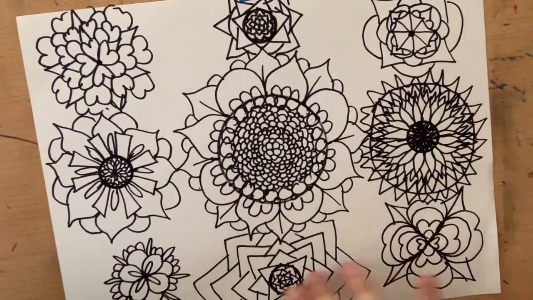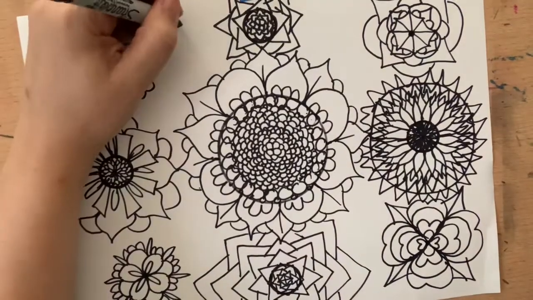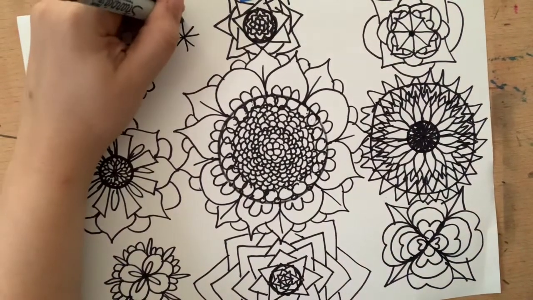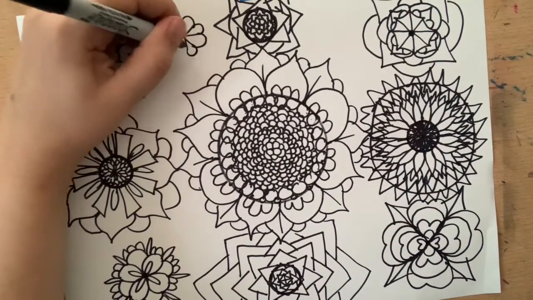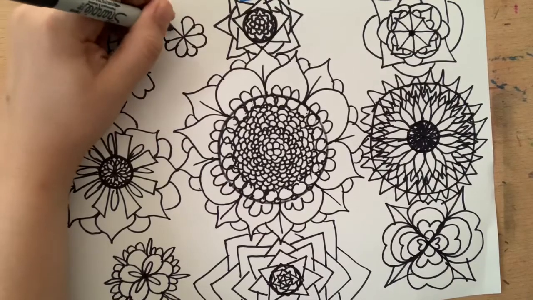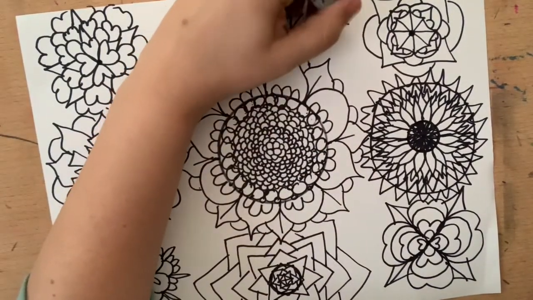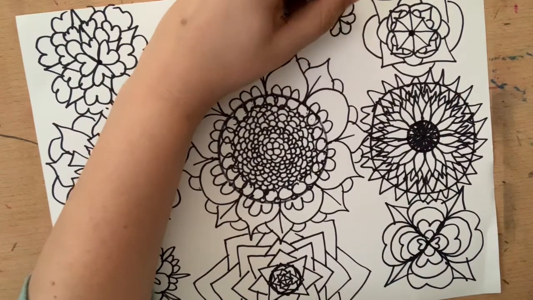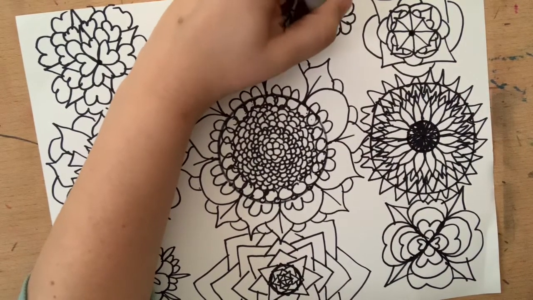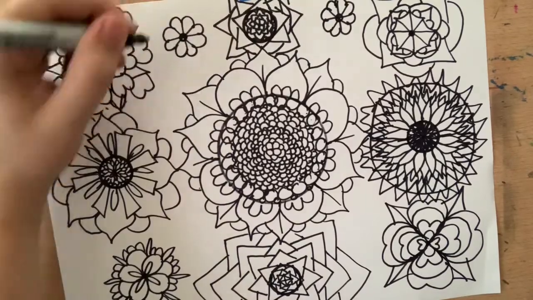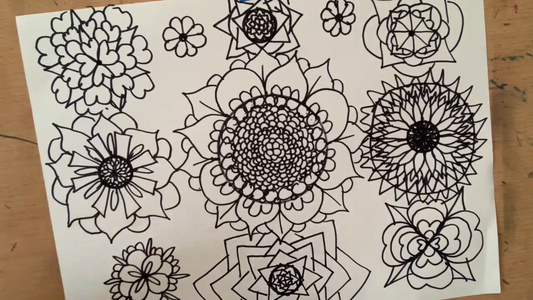Okay, so now I've created some flowers. I can still go back in if I want to and make some smaller ones. It really is your choice, boys and girls. I really love it when things are filled in so you don't really have any empty space. You want to use the paper to its full potential.